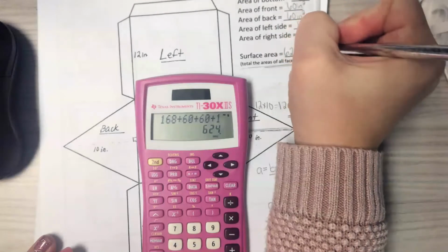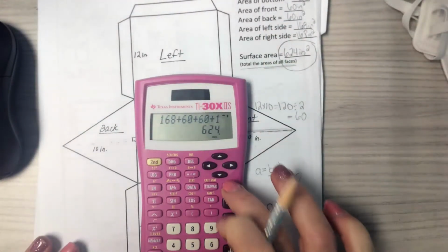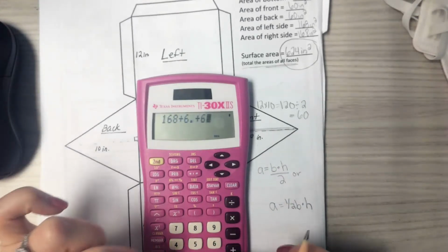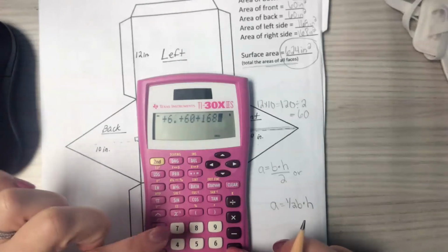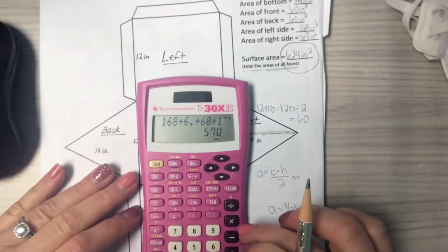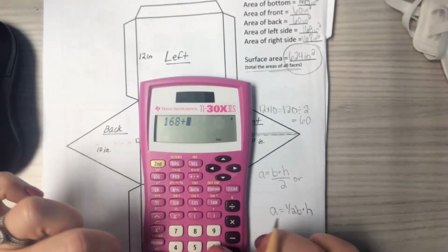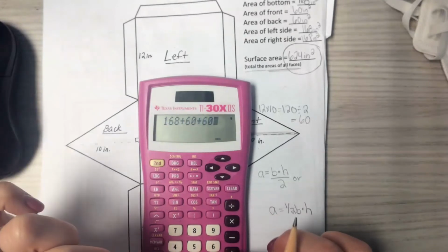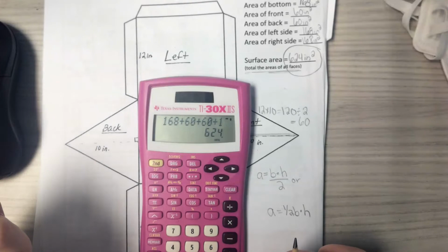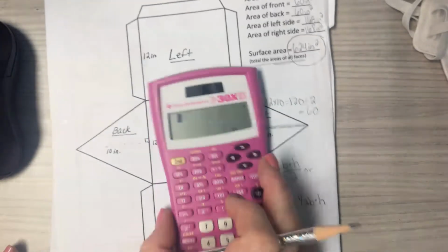624 inches squared. I'm going to double check my work because it never hurts. 168 plus 60 plus 60 plus 168 plus 168. Oh, see, I got something different. This time I got 570. 168. What are you getting? Plus 60 plus 60 plus 168 plus 168. All right, I got 624 again. Never hurts to double check your work, right?